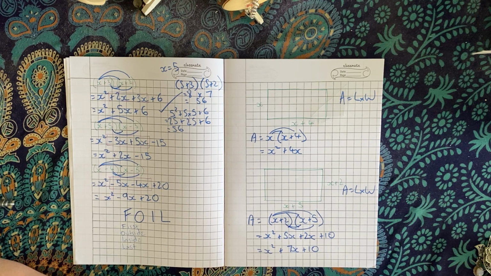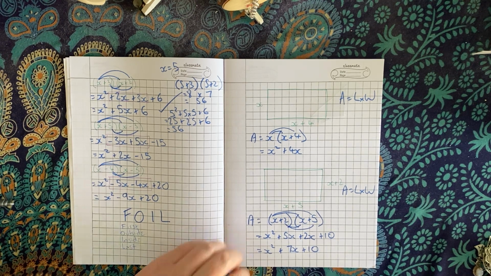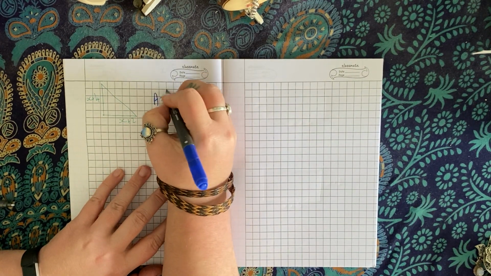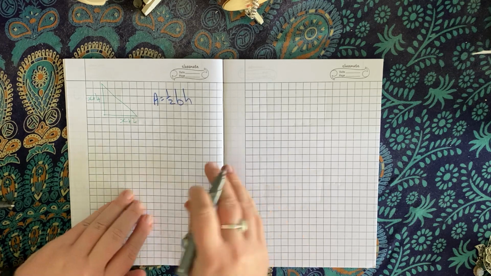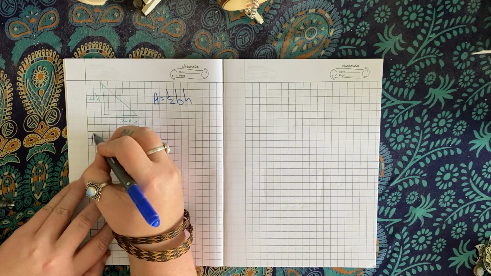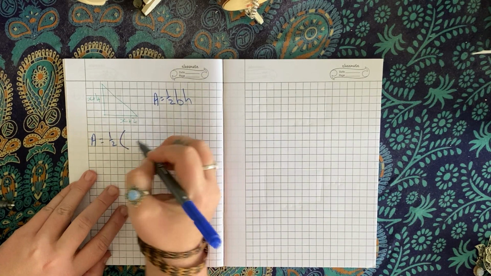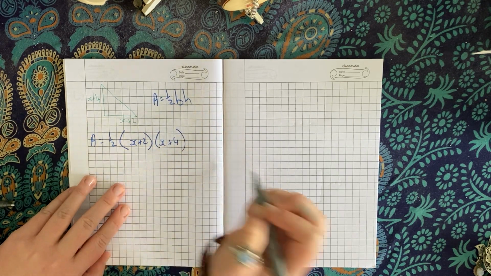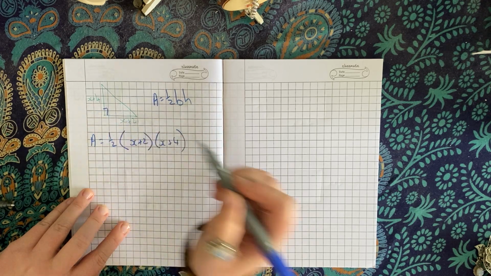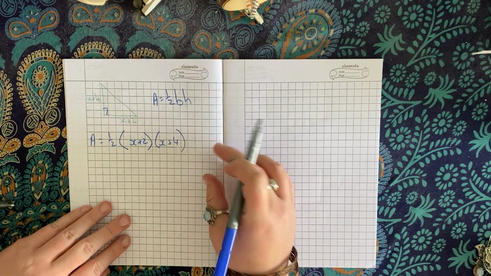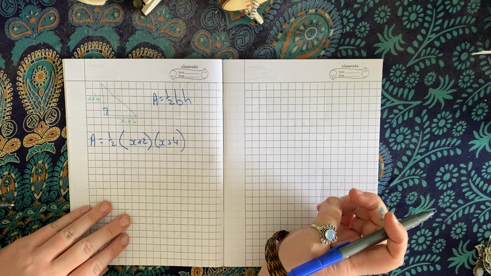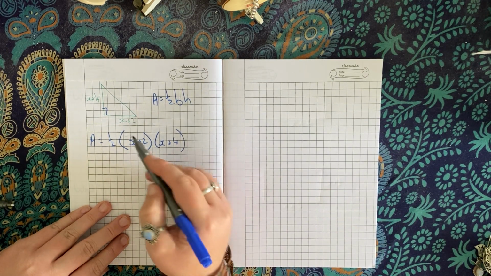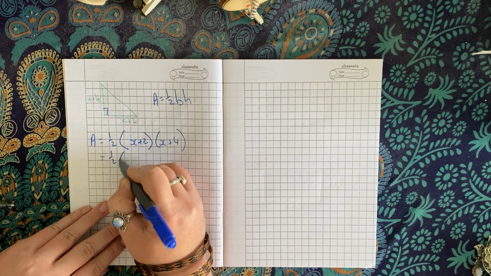Now I'm going to do one more example with a triangle because we can do it with all sorts of things. So we know that the area of a triangle is half times base times height. So the first thing I'm going to do is say that the area is half of the base times the height. I'm just going to fill in the bits that I know. Obviously this would be a right angled triangle, otherwise that wouldn't work. We always want a vertical height with a right angle attached to it. So I'm just going to ignore this half for now.